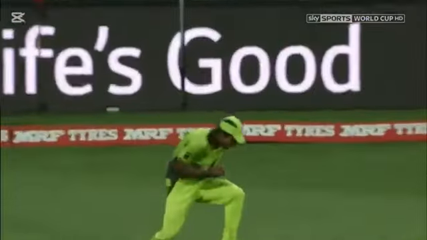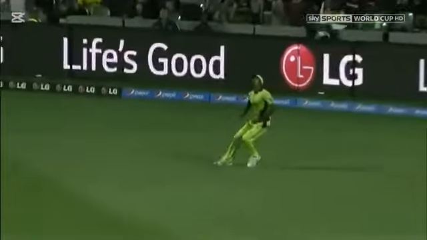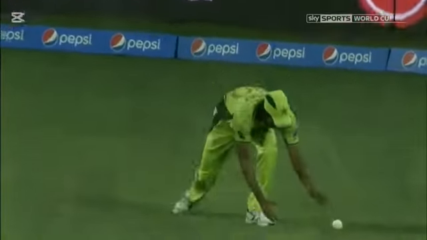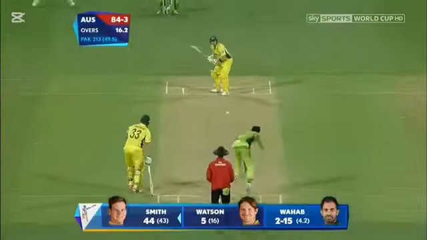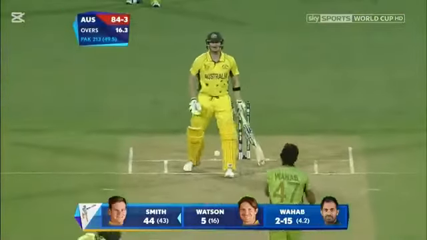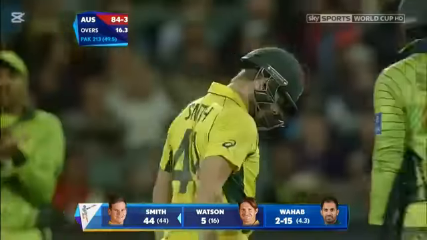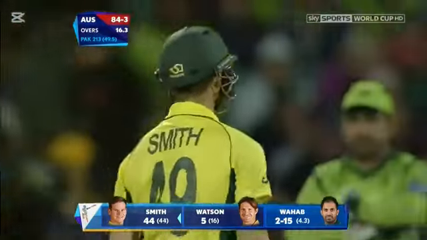What effect will that have? He went for the hook this time. He was fending in the previous overs. Well, well, well. And the throw back to the batsman. Frustrations for Wahab.